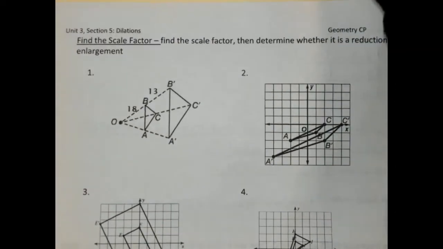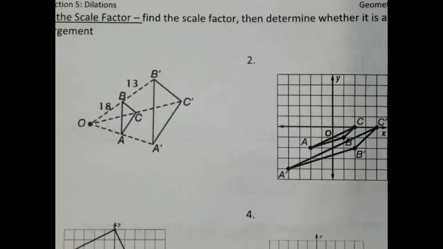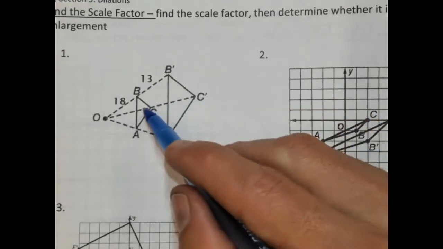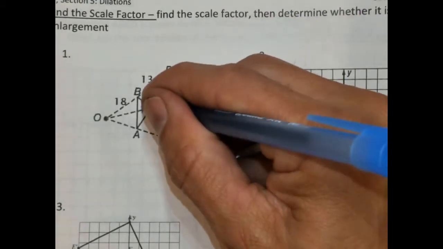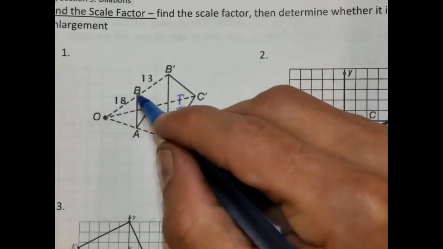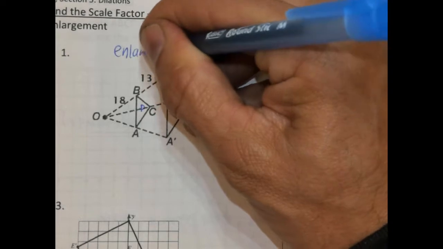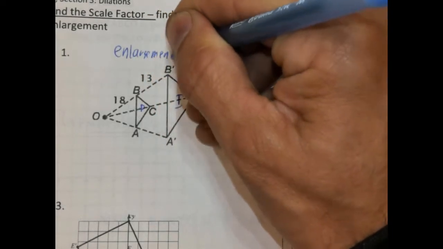So this is asking us to discover the scale factor and then determine whether or not it is a reduction or an enlargement. So first things first, this is our pre-image, that's our image. We know that because the primes are here. So we know we're starting here and going here. So it's getting bigger, so clearly we can say it is an enlargement. Okay.